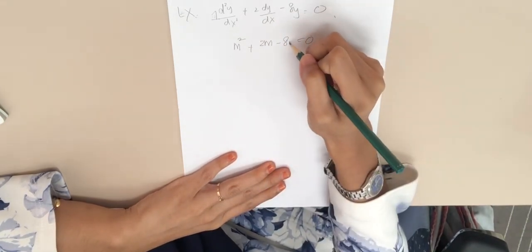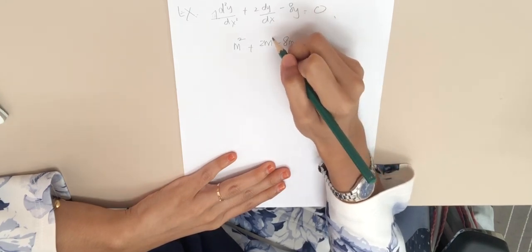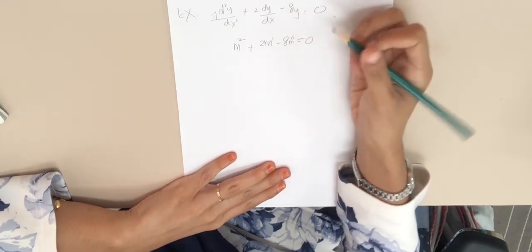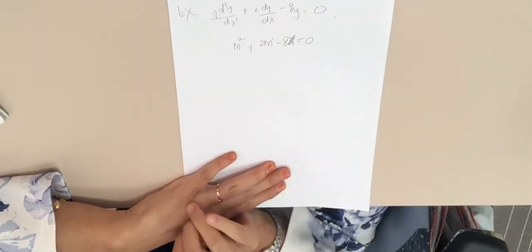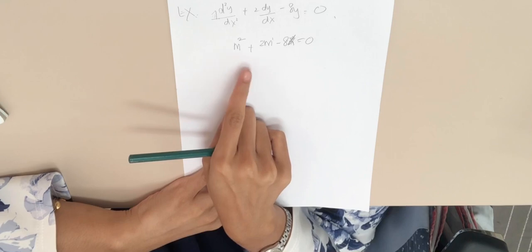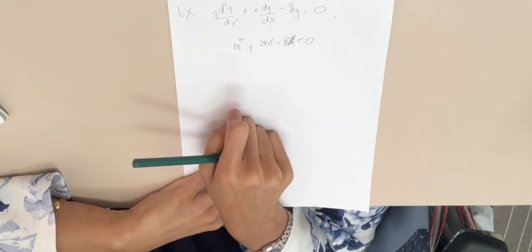Or if you want, it means like this: here suppose m, here m1, here m zero. So m power 0 is 0, right? Sorry, m power 0 is 1, so nothing here. Okay, so you should have m square plus 2m minus 8. So this is your characteristic equation.